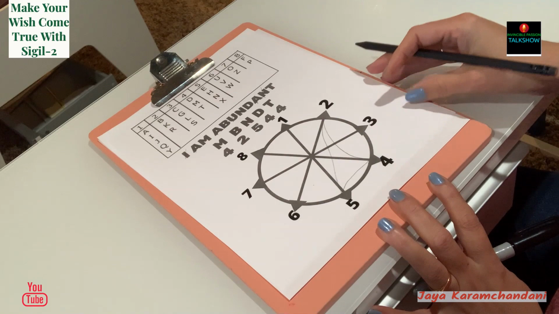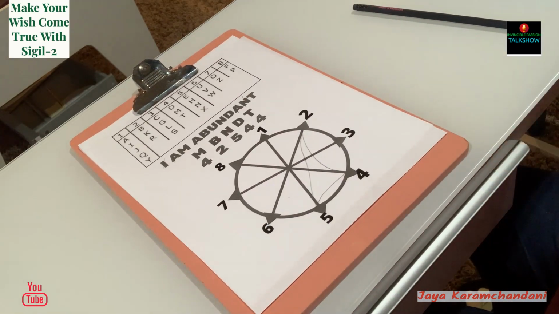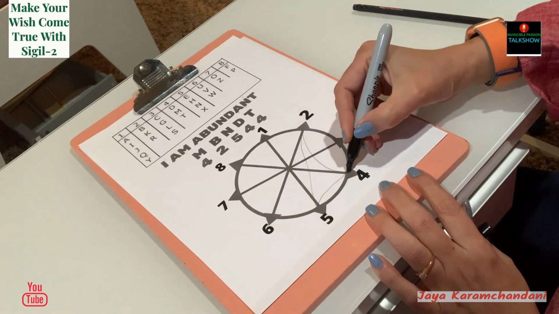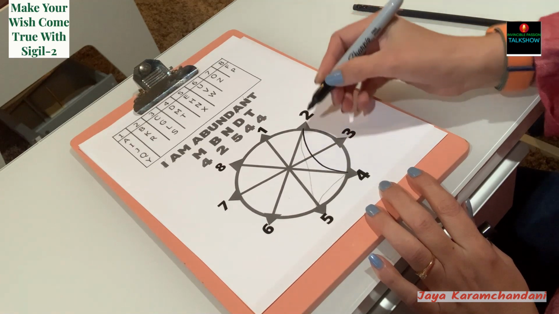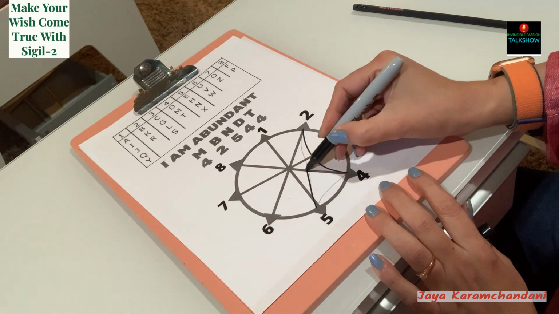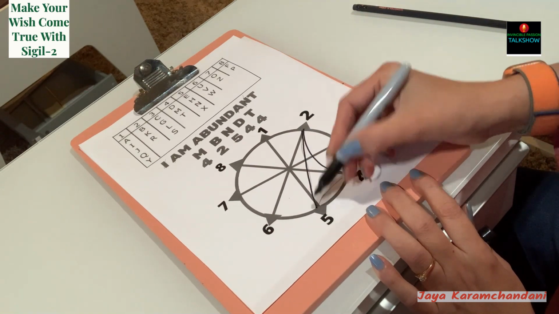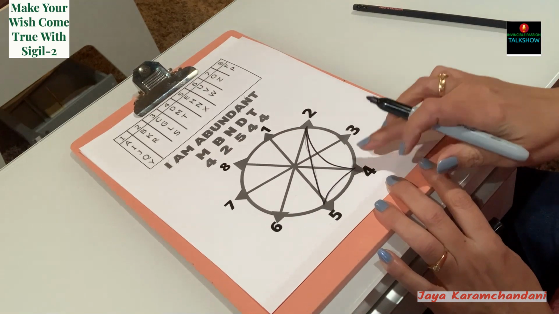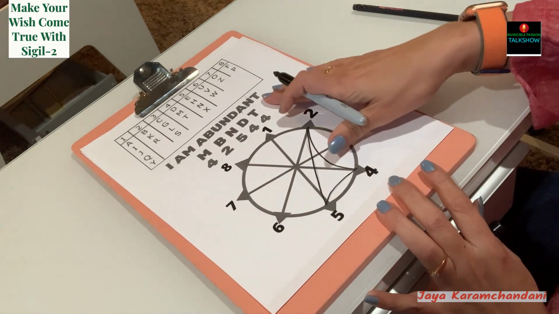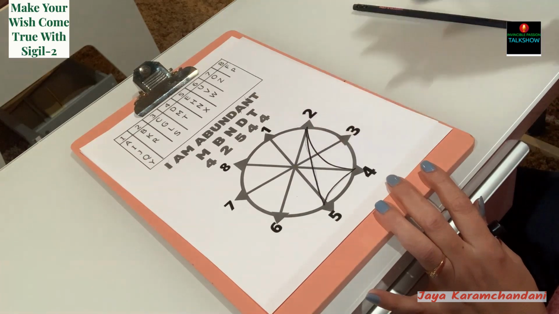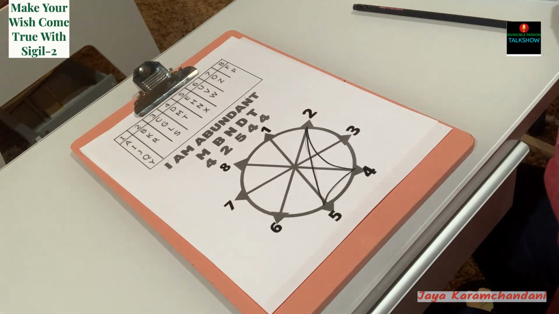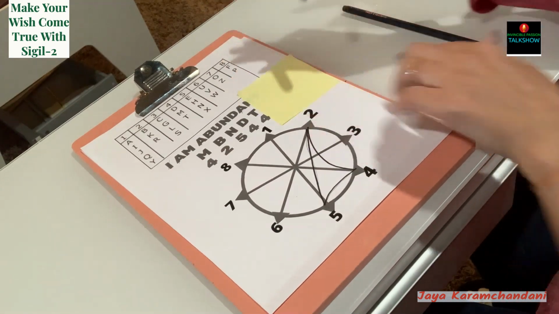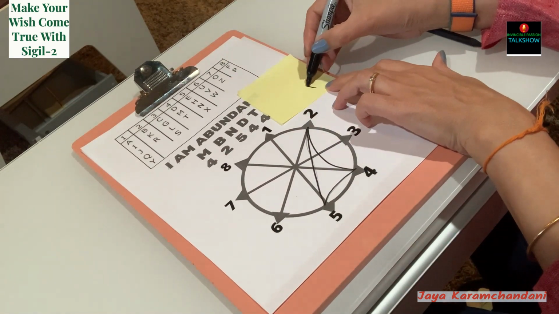So if you were to draw this pattern, you notice that you started with 4 to 2, and then it went from 2 to 5, and then 5 to 4. So the sigil for this wish, I am abundant, if you were to write it on a separate piece of paper, is what you see.